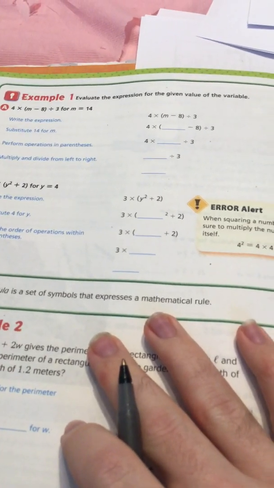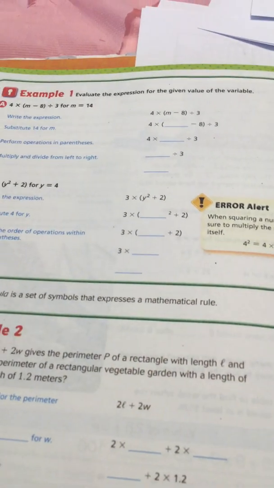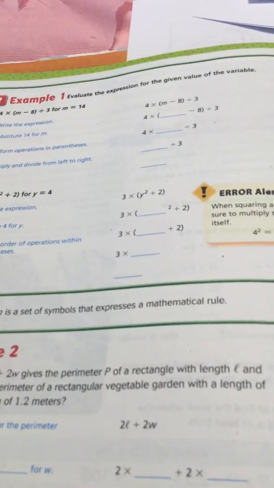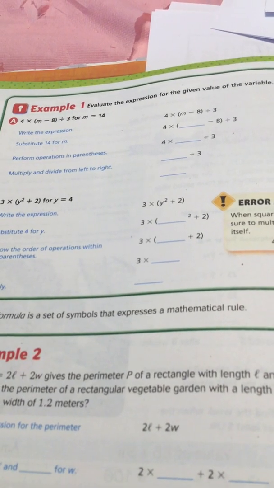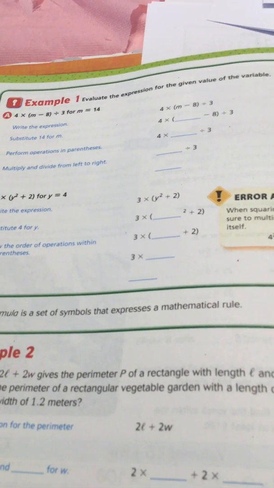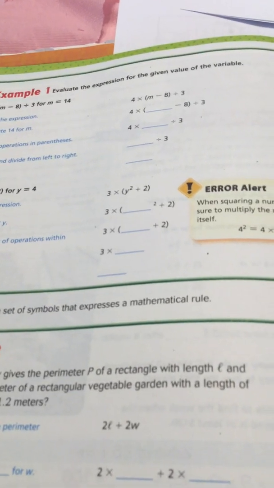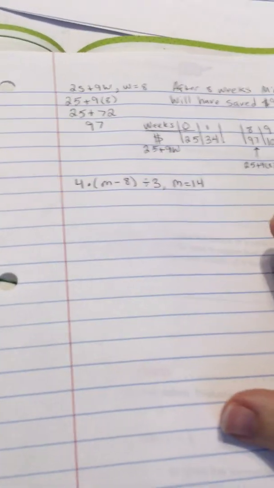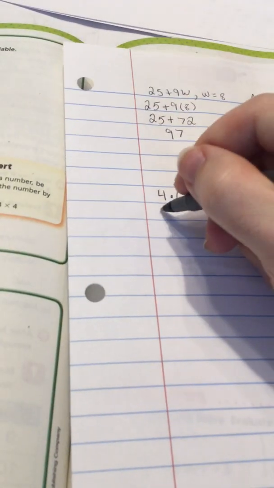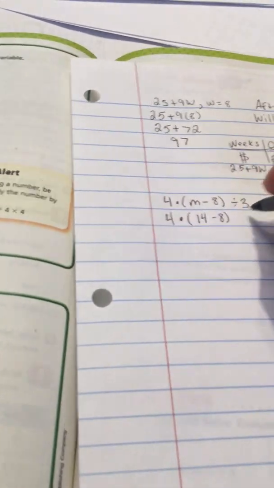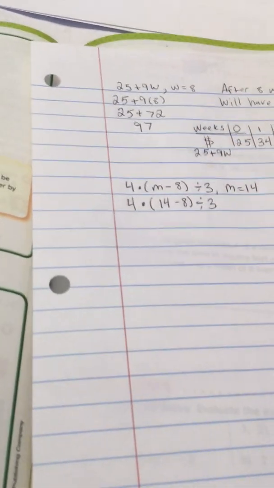Here, they're asking us to evaluate the expression for the given value of the variable. So again, they're giving us an expression and just asking us to plug in a given number for the variable. They're giving us 4 times m minus 8, divided by 3, and they want our m to be equal to 14. So we have to take that 14 and plug it in for our m. So we have 4 times, parentheses, 14 minus 8, divided by 3. Notice that's the only thing that's changing.